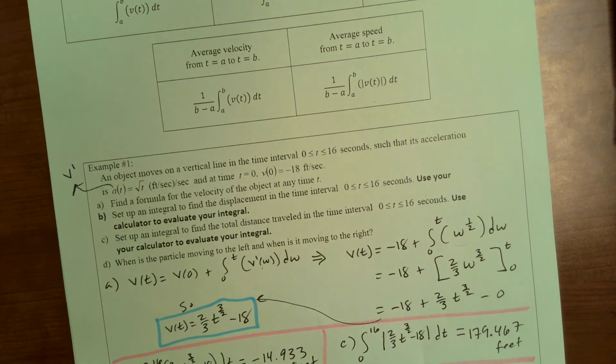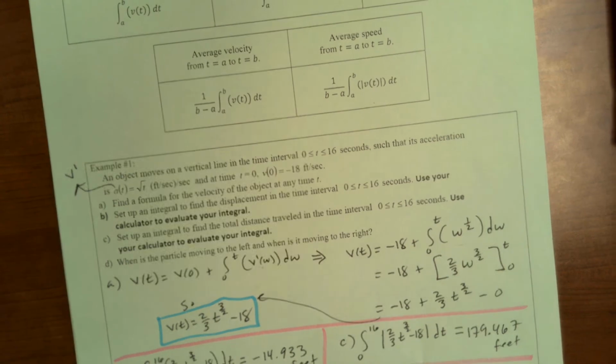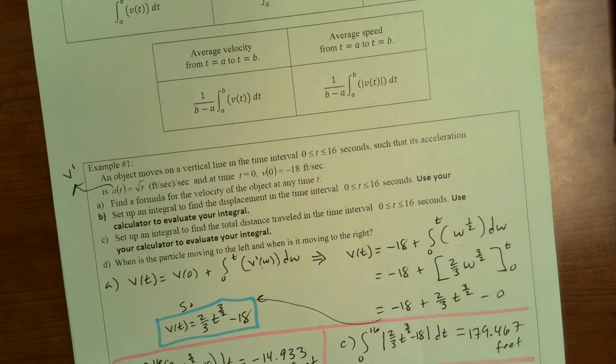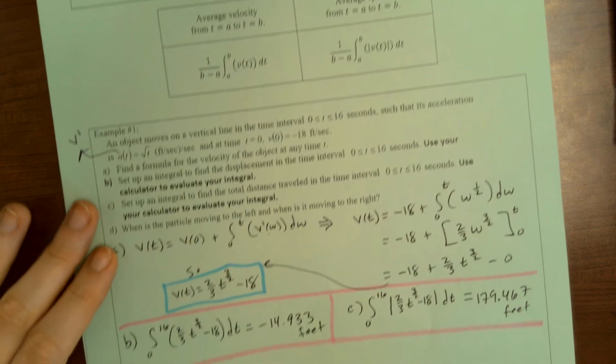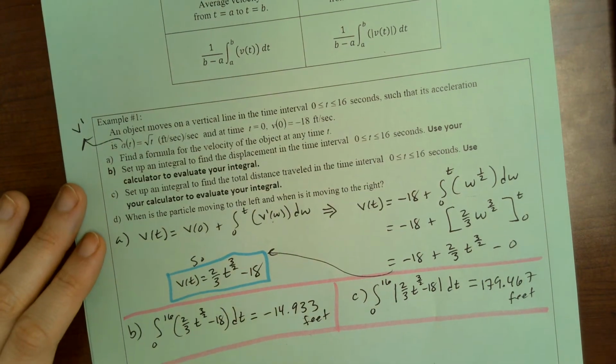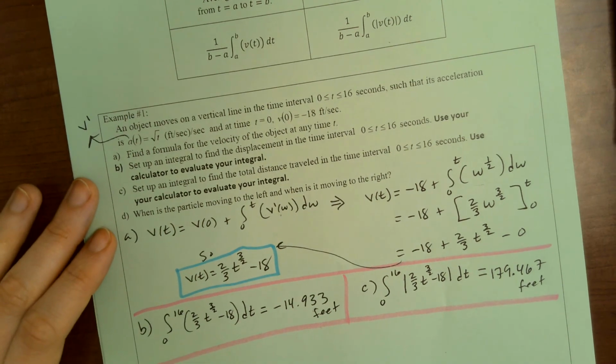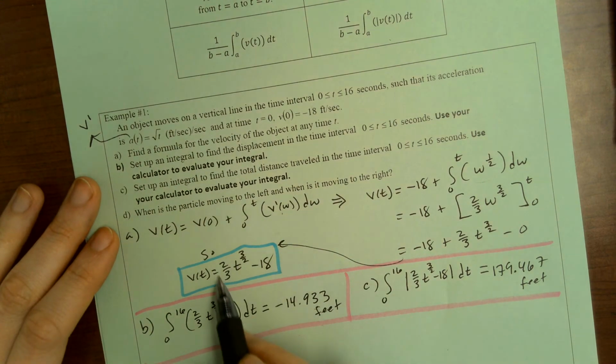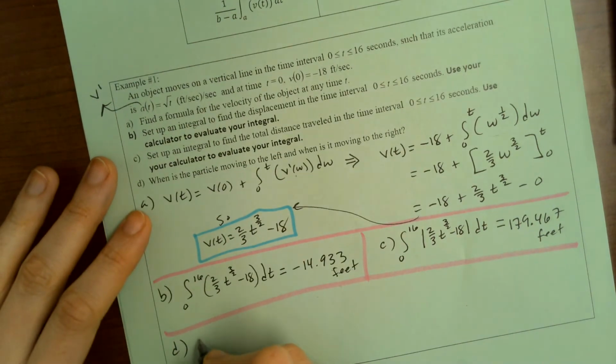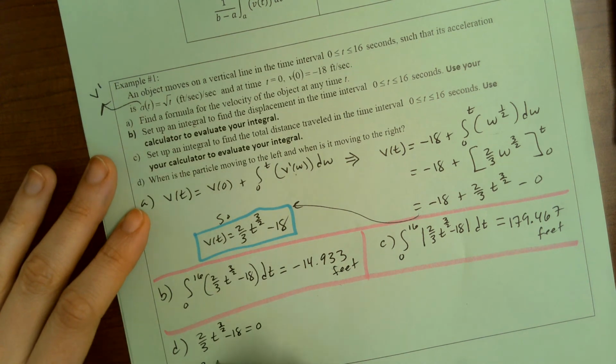So I've got to figure out first where the particle is at rest. So those are like the critical numbers. That's where velocity is 0. And then I'm going to do a little sign test, a little number line test to see where the velocity is positive or negative. Okay, so I've got to take the velocity. So the velocity function is this, and I've got to set it equal to 0. So 2/3 t to the 3/2 minus 18 equals 0. So 2/3 t to the 3/2 equals 18.